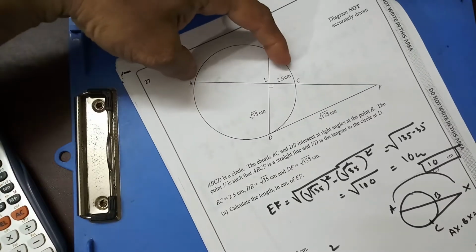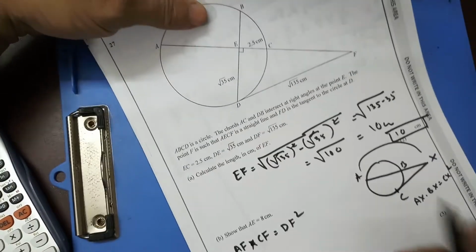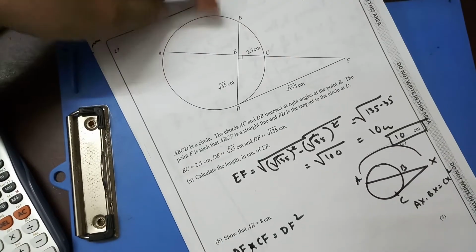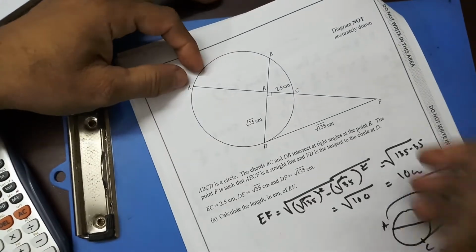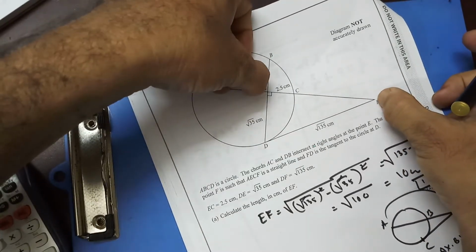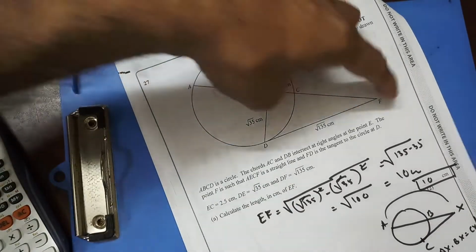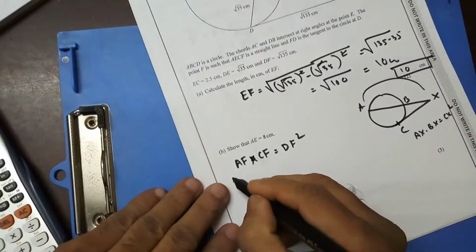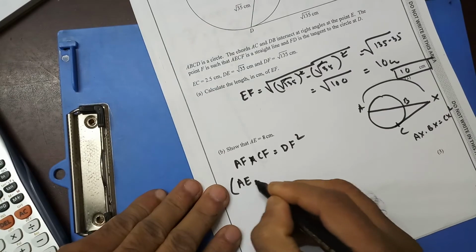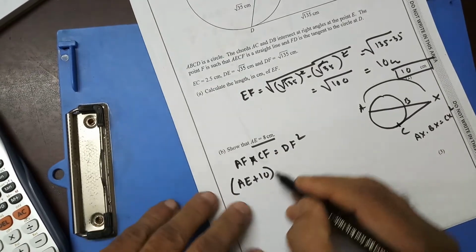Now AF, what is that? Look at this AF. We did prove that EF is 10. So we can write AF is AE plus 10. Instead of AF, we're going to write AE plus 10. And we need to show AE equals 8.